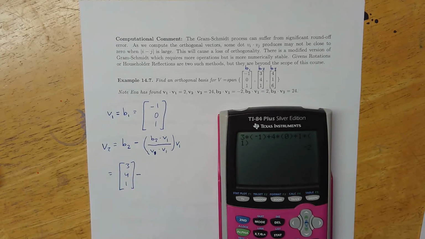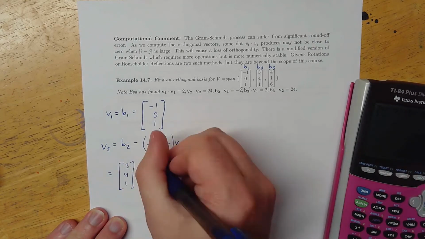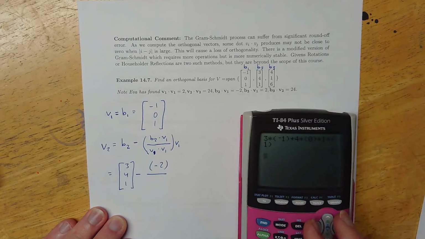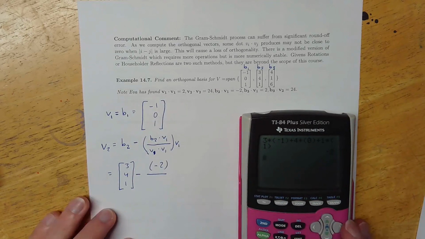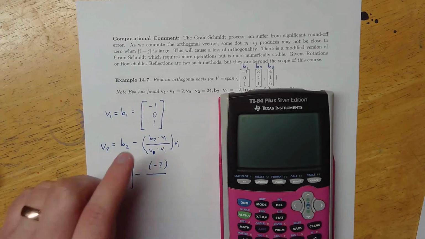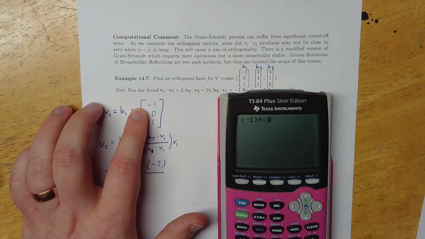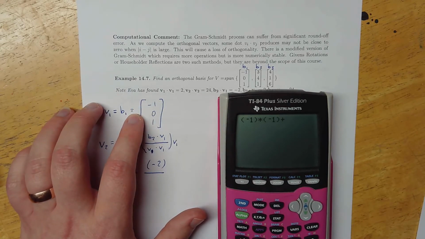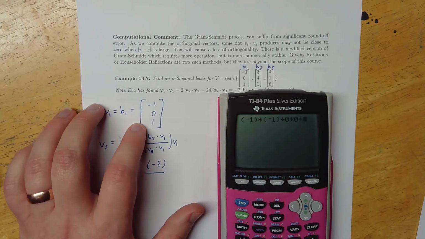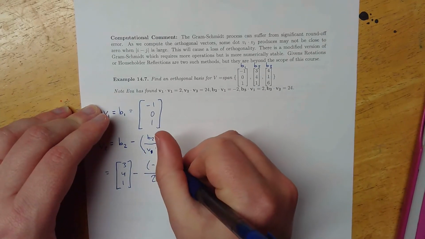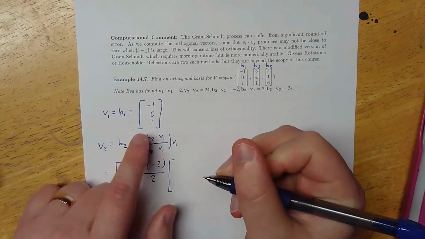When we do that, we get -2. Then V1 dotted with itself, which I'm saying is 2, but just to be sure, is -1 times -1 plus 0 times 0 plus 1 times 1, and we get 2.